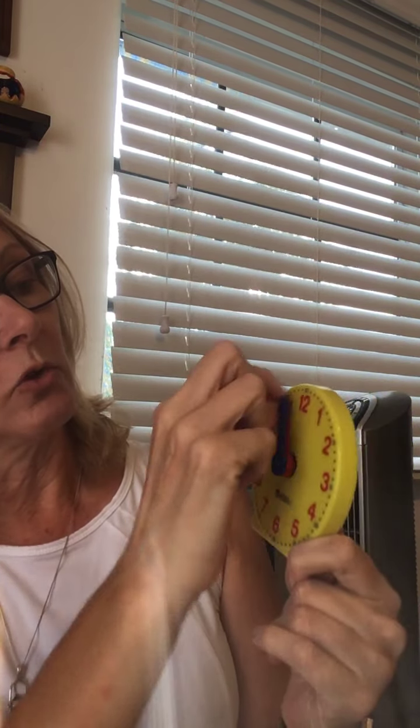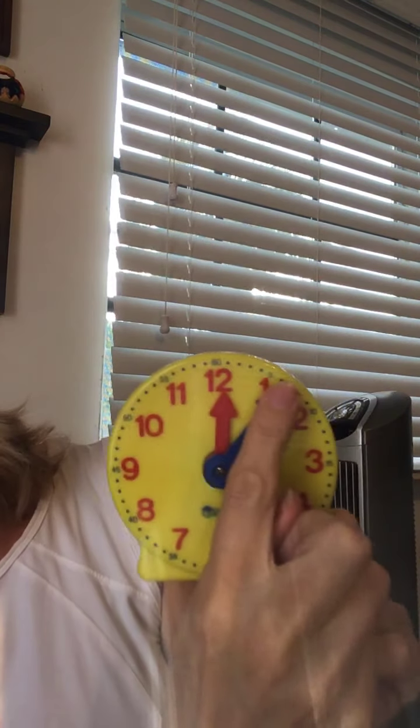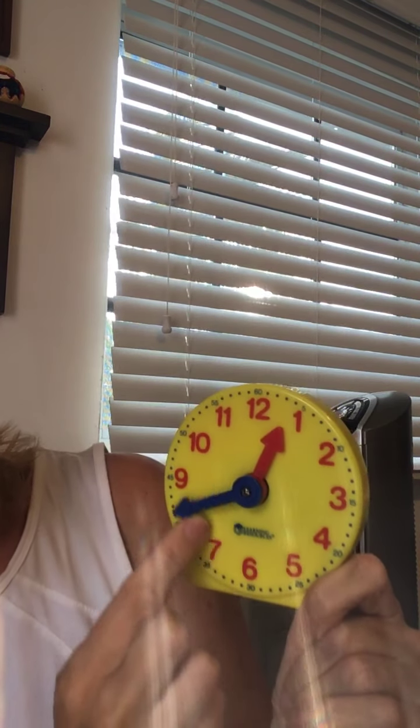12:45. So there's my 12, so I'm going to go towards my 12. However, I'm going to go past my 12 to 12:45. Okay, it's 12 and 45 minutes. So it's not 1 yet, it's not 1 o'clock yet.